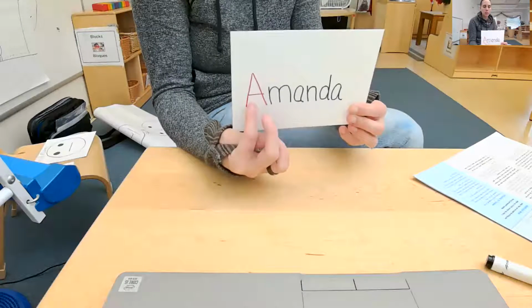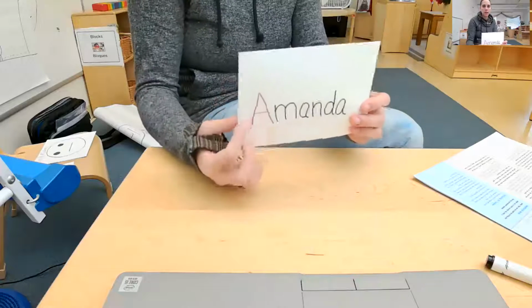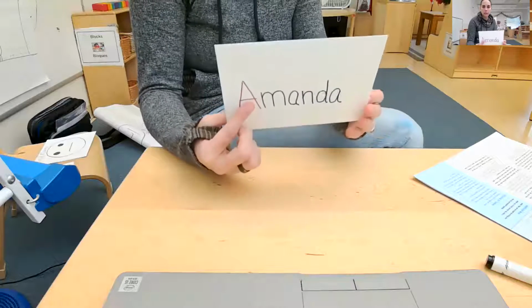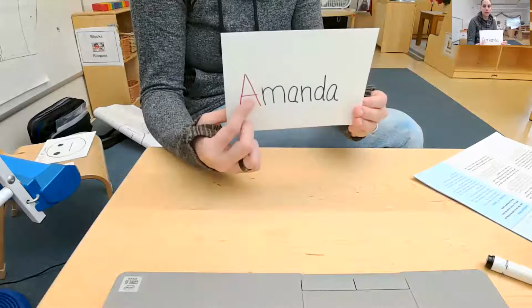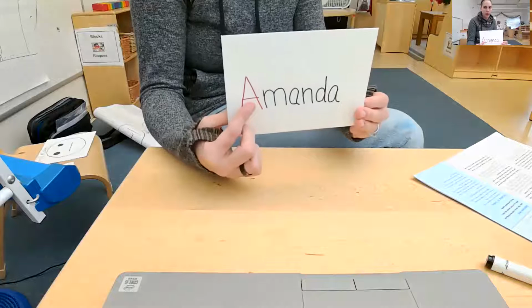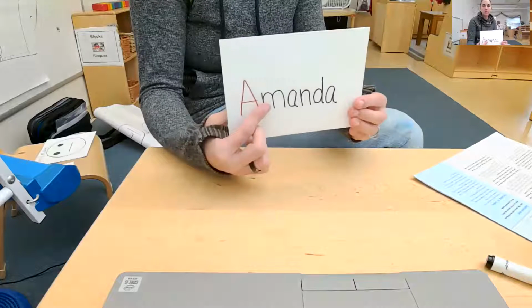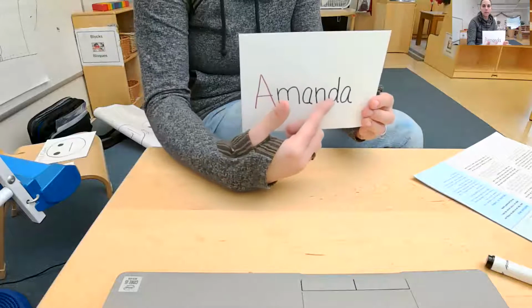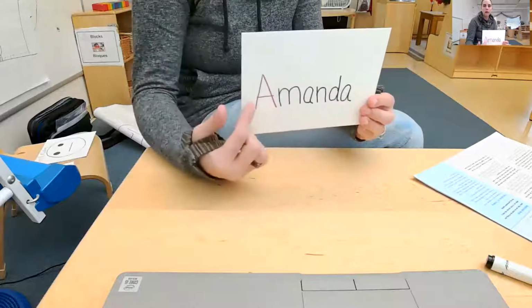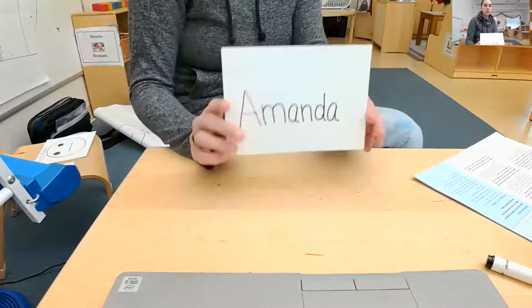Yes, right there. So my big letter is an A, and the reason why I wrote it in red is because it starts my name and it's a capital letter. Capital letter. Can you say that? Capital letter. And then the rest of my letters: M, A, N, D, A. Amanda. So this is my name.